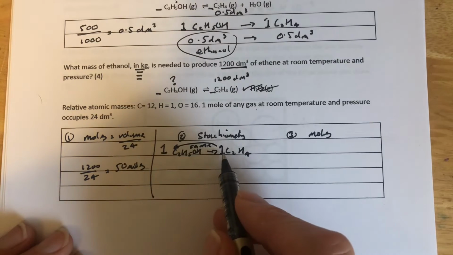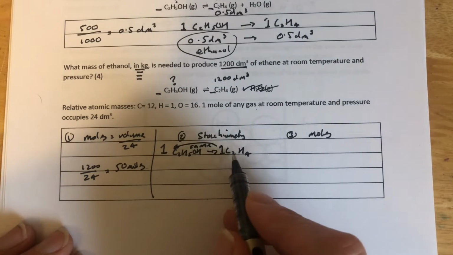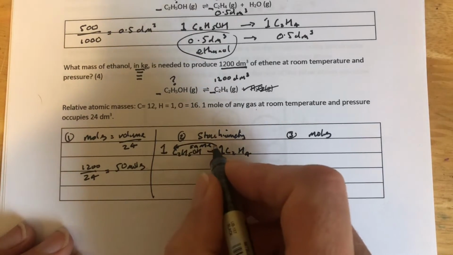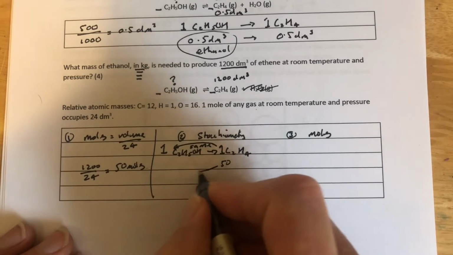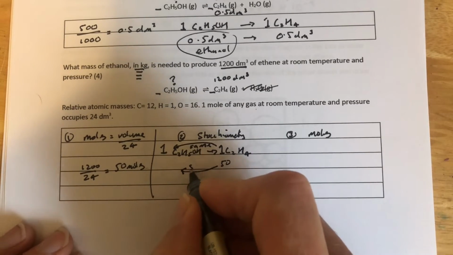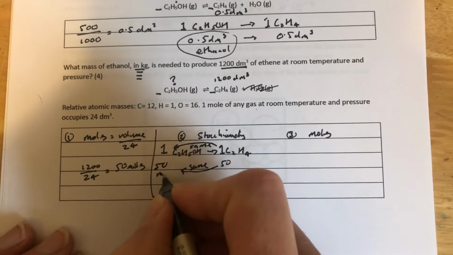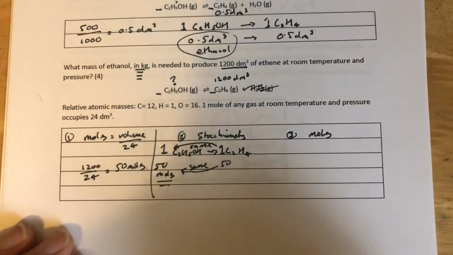Now we don't finish with 1 mole of ethene, we finish with 50 moles of ethene. And so looking at this relationship here, it is going to be made from the same amount of ethanol, 50 moles. So that's stage 2 done, 50 moles.